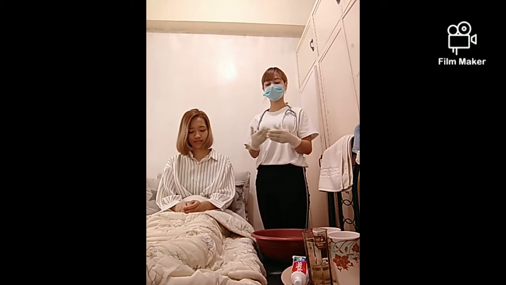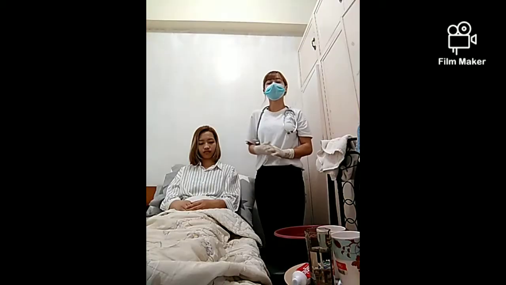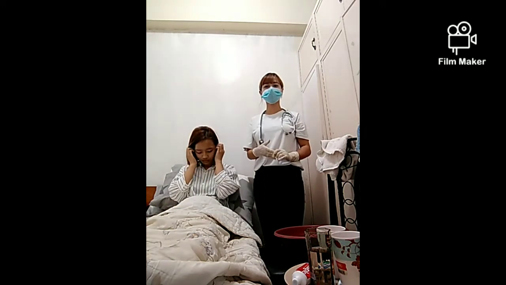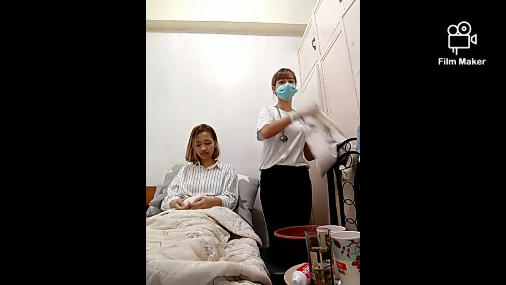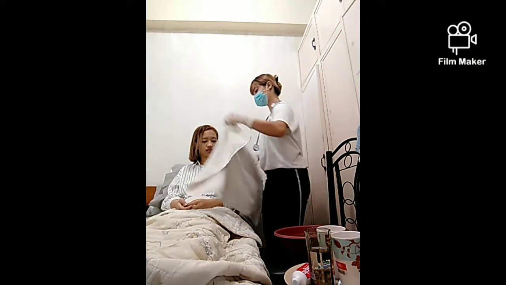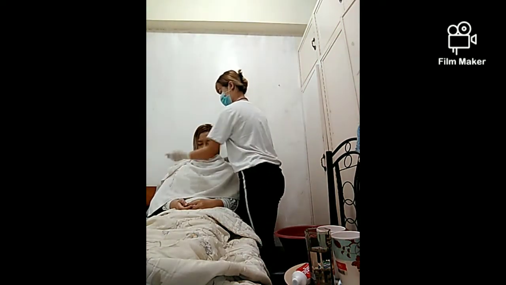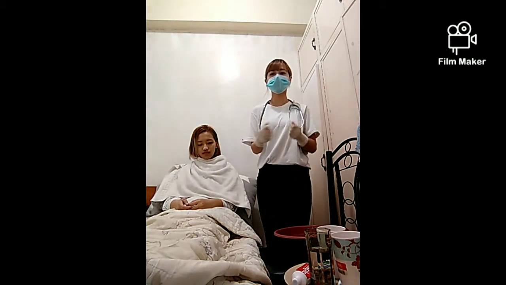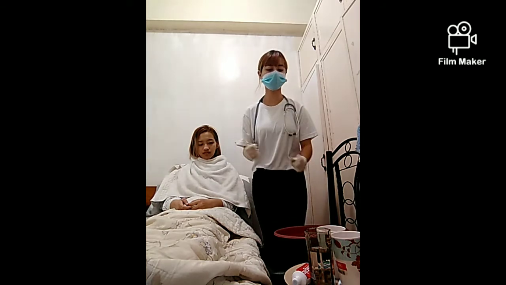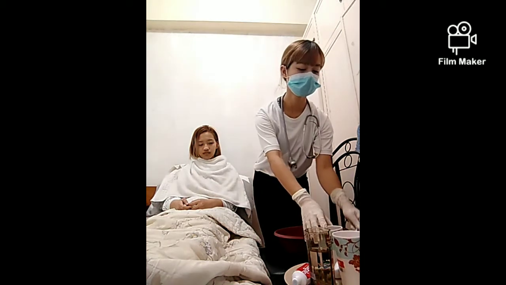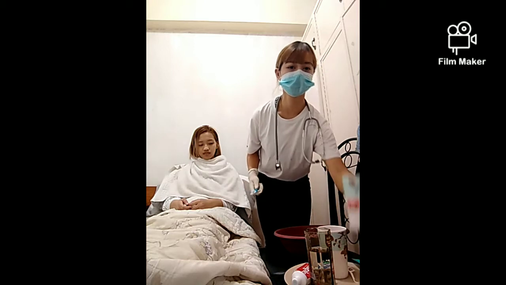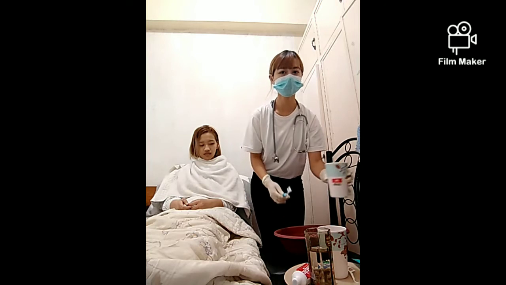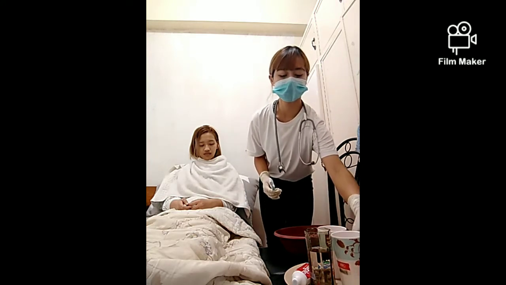I already use my gloves. We're going to clean them out as follows. I'm going to place the towel under the patient's chin across the chest of our patient. Okay, so I already put on my gloves, and I'm going to moisten the toothbrush. And then spread a small amount of toothpaste.